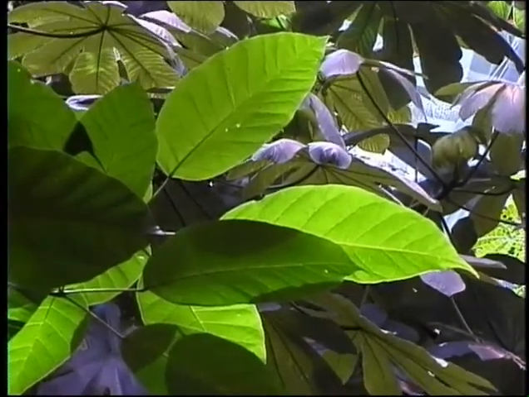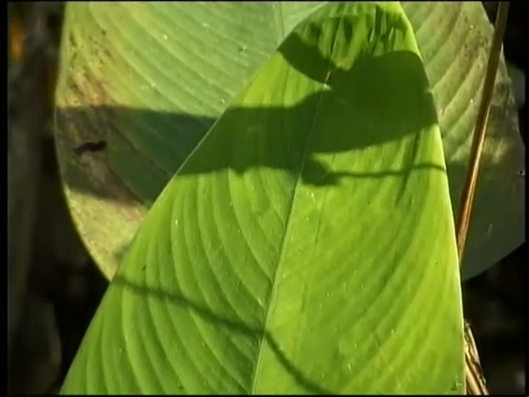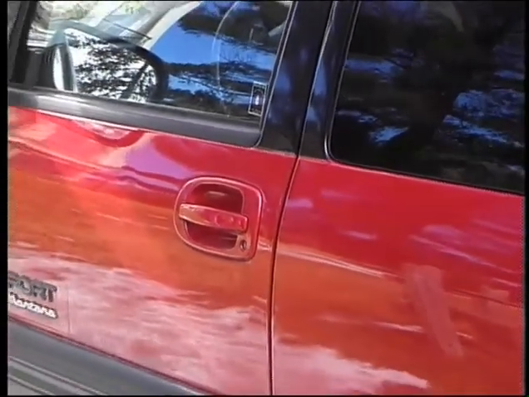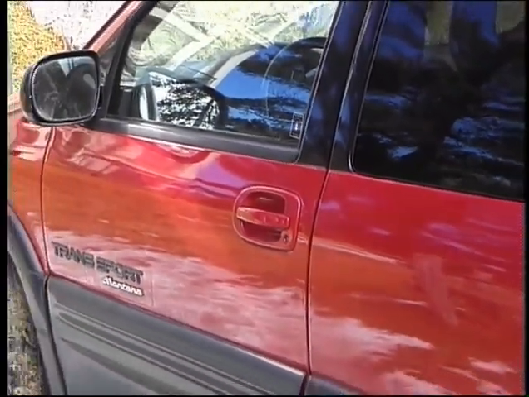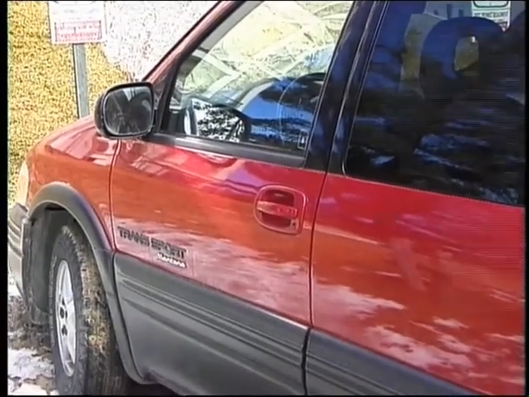But leaves do not absorb green light. Instead, green is reflected back and is the color we usually see the most when looking at a plant. The brilliant color of this bright red car behaves similarly. The car absorbs all of the colors of the spectrum except red, which it reflects.